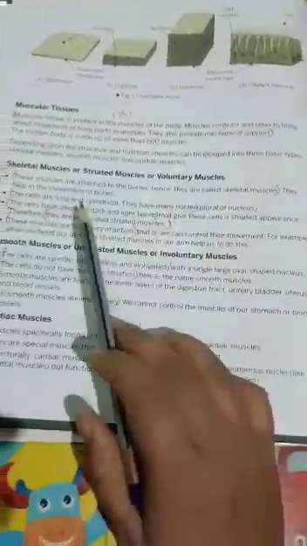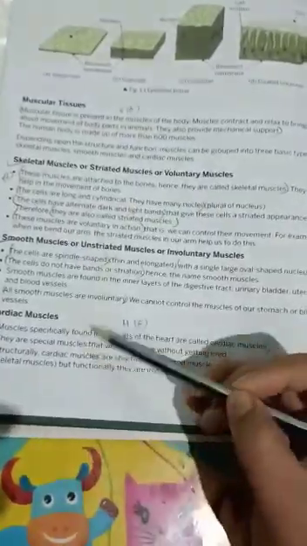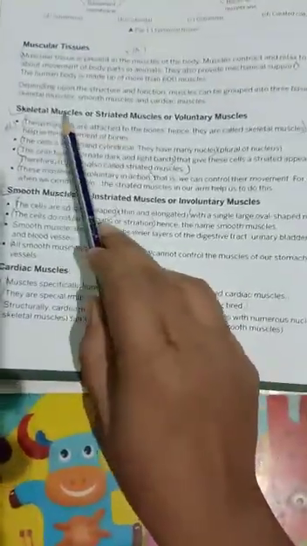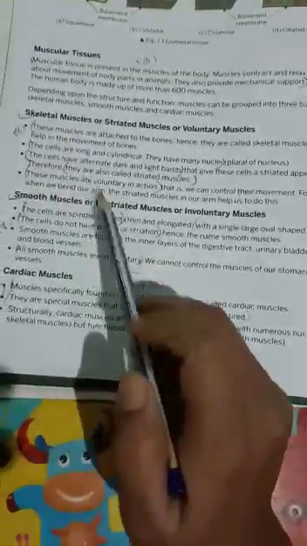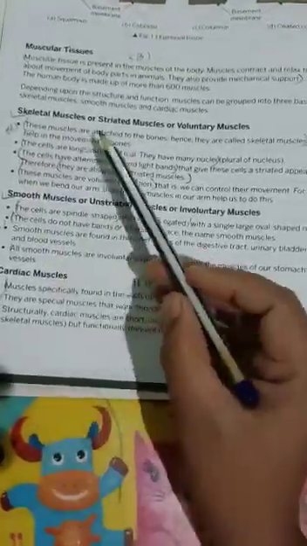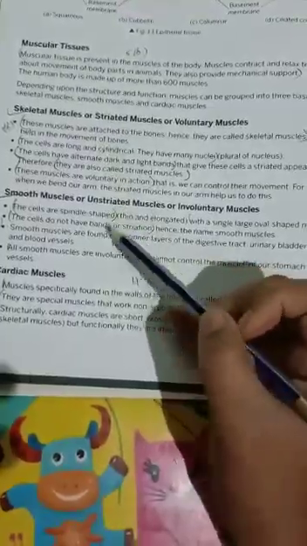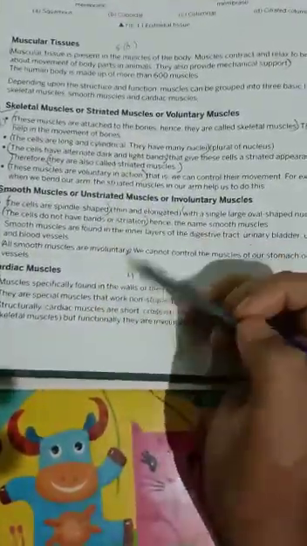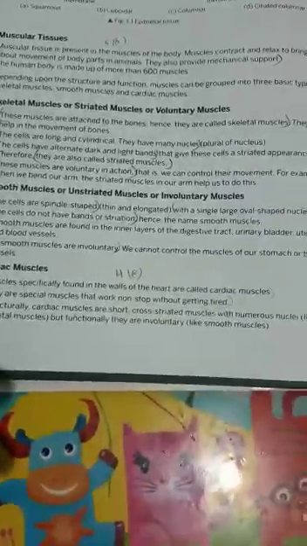So you can describe first what are the muscular tissues, and then one by one you can describe the 3 types of muscles. Like first one is your skeletal muscle, second is your smooth muscle, third is your cardiac muscle. So 3 points each of these muscles you can write, types of muscle.